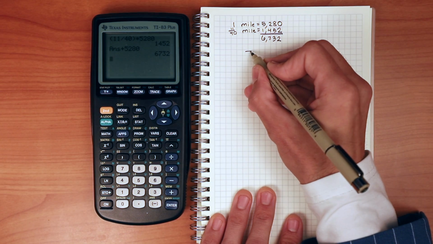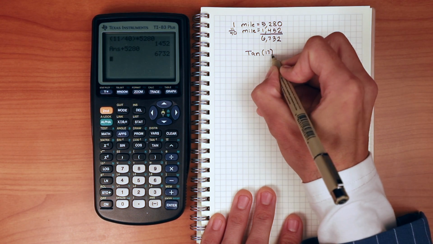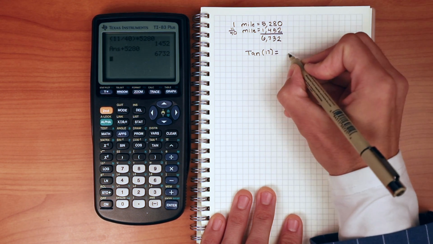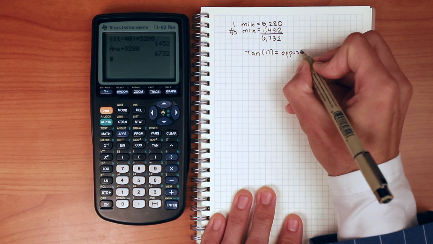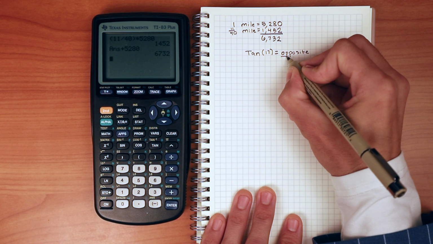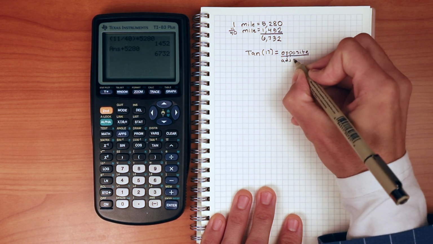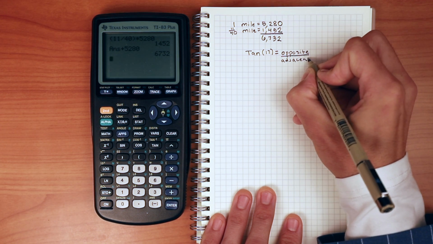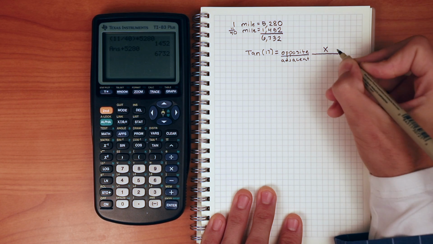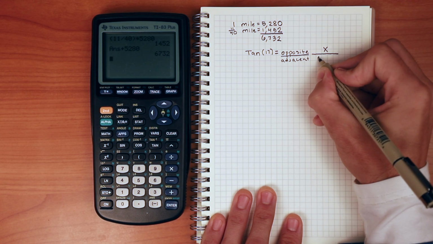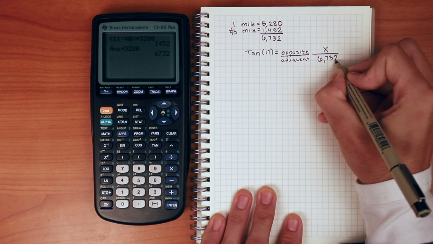So I'm going to write down tan 17, which is the angle, and the formula for the tangent function is opposite over adjacent, and the opposite is x, what we're trying to solve for, and the adjacent is 6,732.